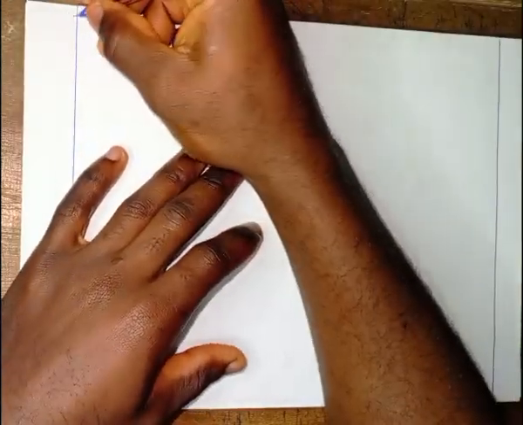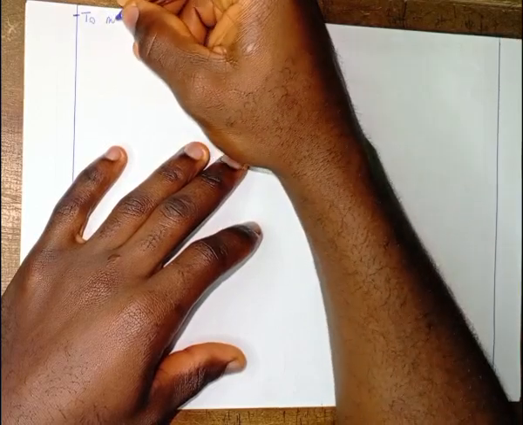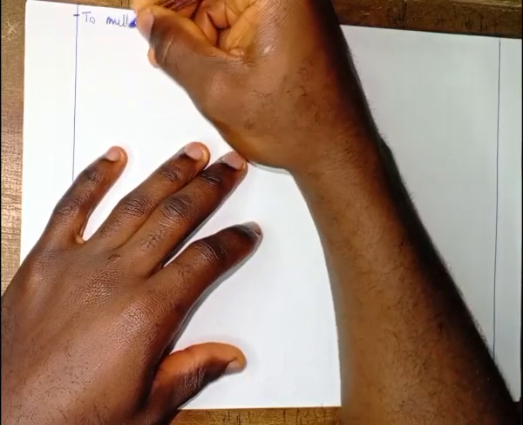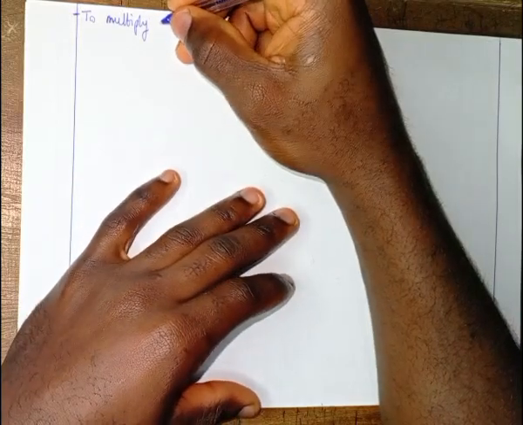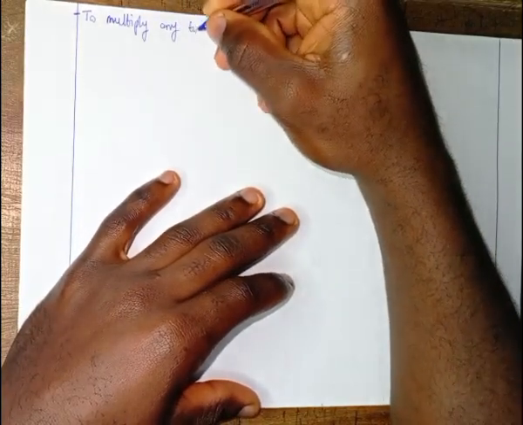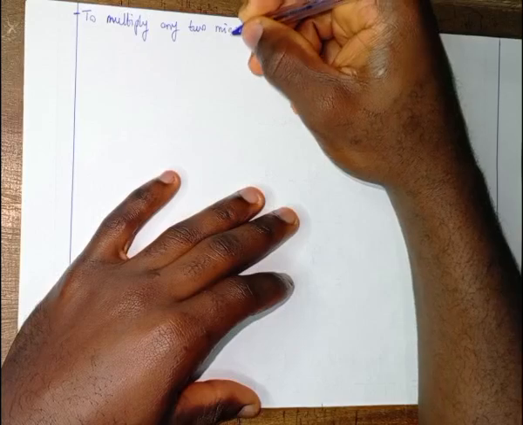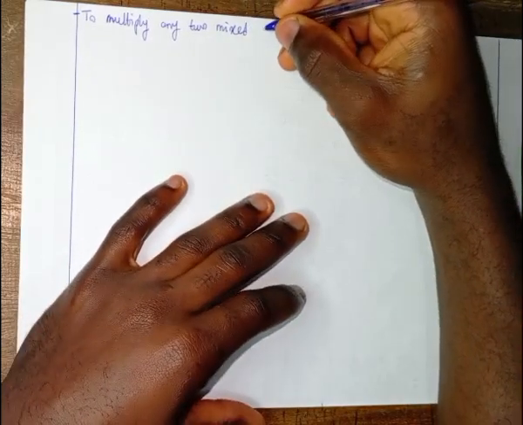We take now the next step to multiply any two mixed fractions.